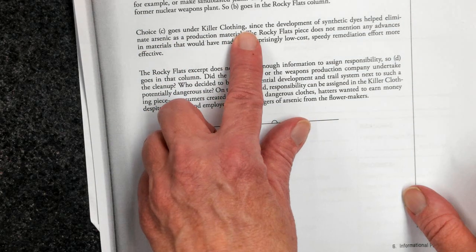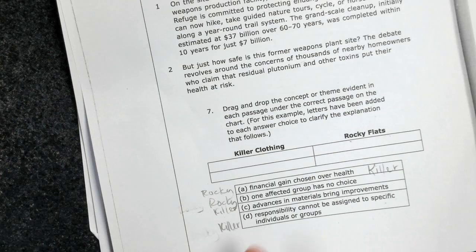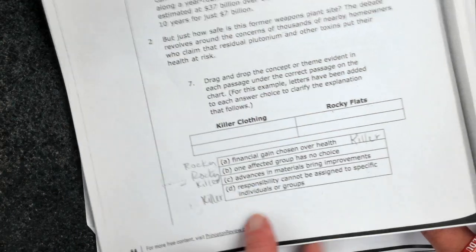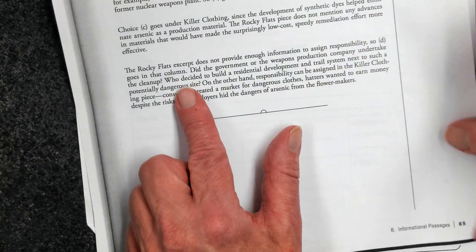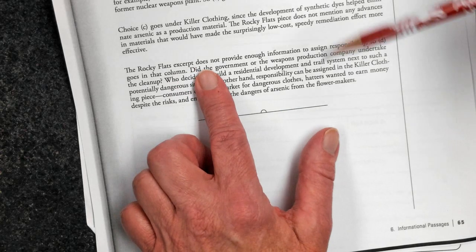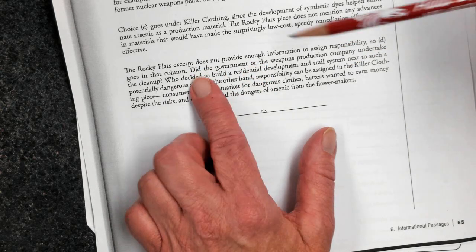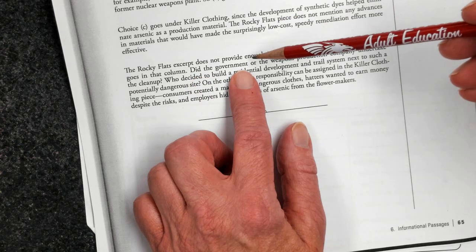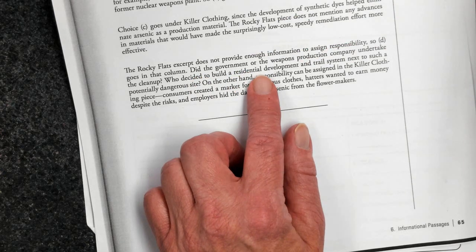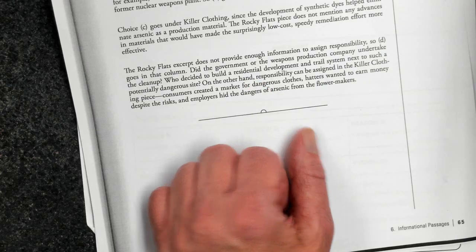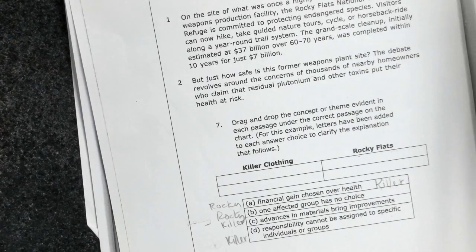C goes to killer. Yes. And so this one is Rocky. Now let's see why they do that. The Rocky Flats excerpt does not provide enough information to assign responsibility. So D goes in that column. Did the government or the weapons production company undertake the cleanup? Huh? I guess we made assumptions that we weren't supposed to make.